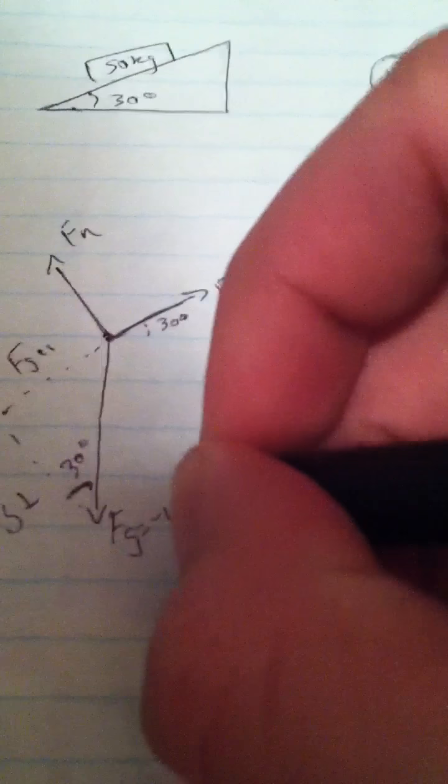So here's my force of gravity parallel, force of gravity perpendicular, to the surface at least. So this is going to be my 30-degree angle right here. And then my hypotenuse right here is negative 490. So now I'm going to do the trig to solve for those.